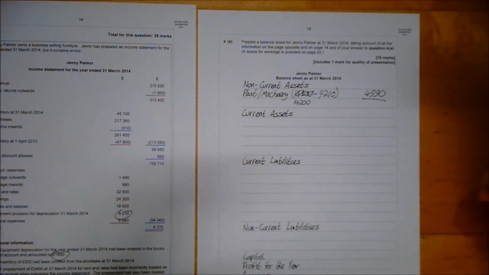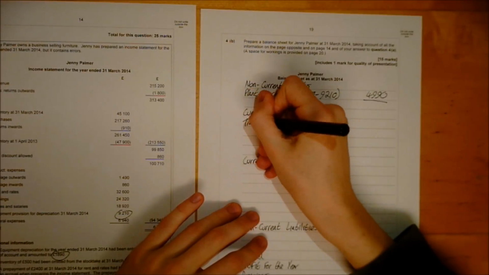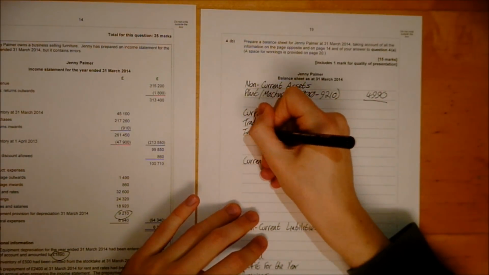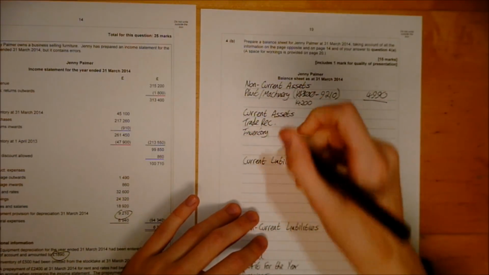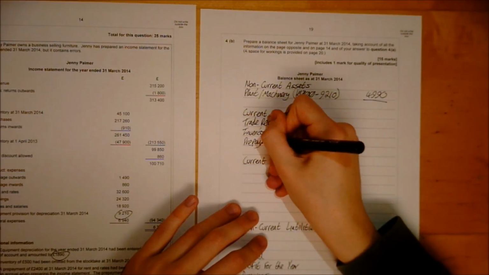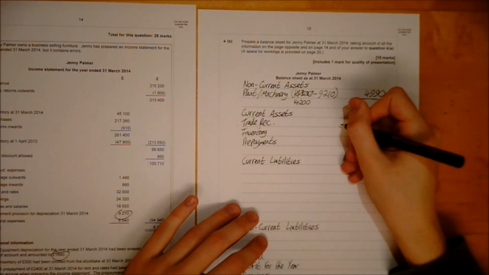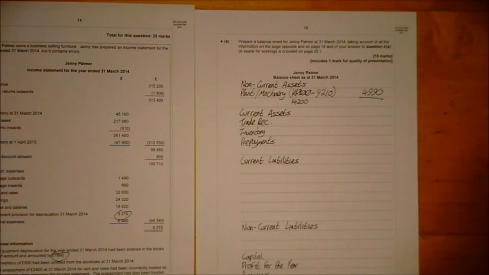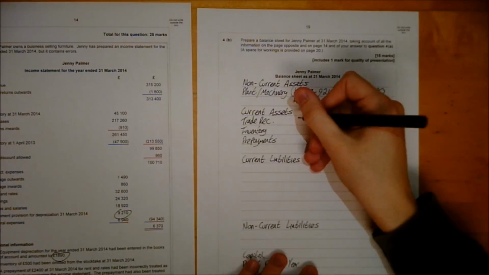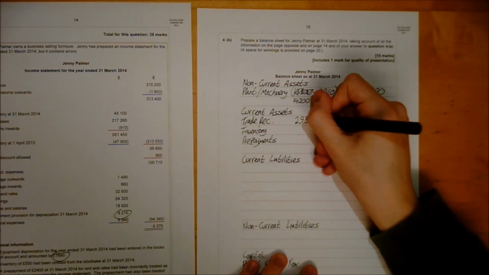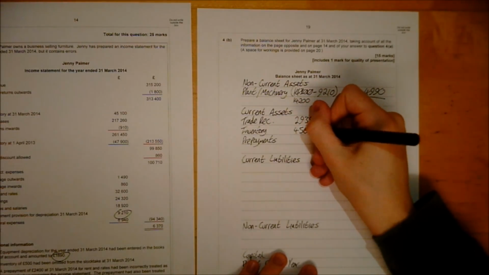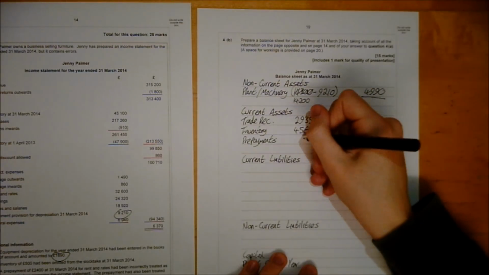So we've got three current assets: trade receivables, inventory, specifically our closing inventory, and my prepayments. We would have had a bank figure in there, but we haven't because of our drawings. So our trade receivables are unaffected by our additional information. They're just 29,350. Our inventory, which we calculated earlier, was 4,600, and our prepayments are 2,450.